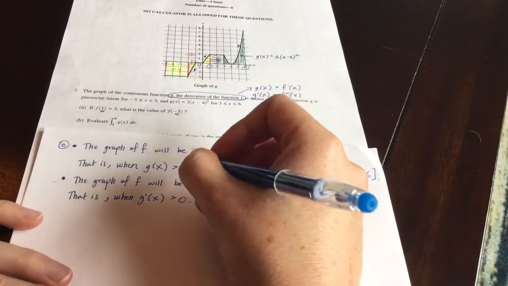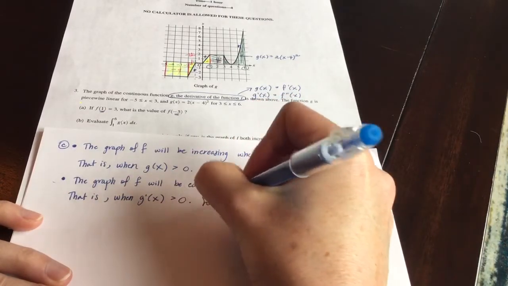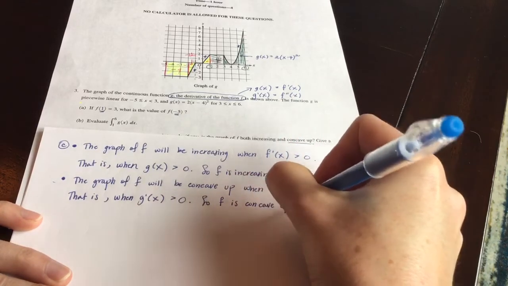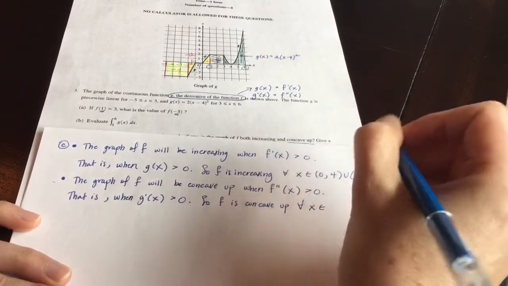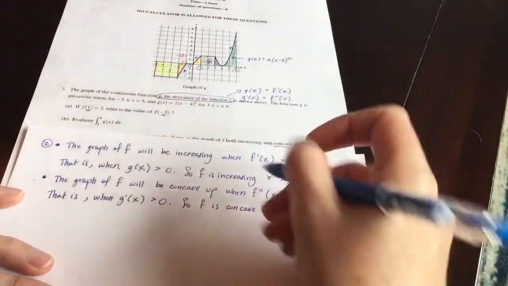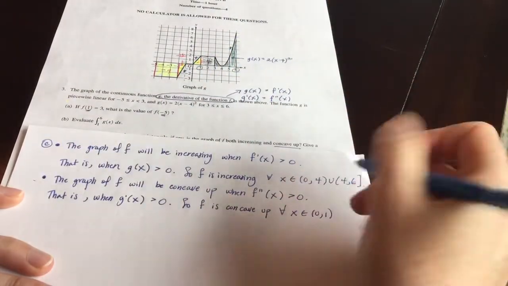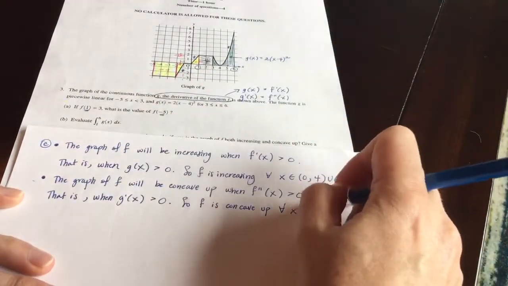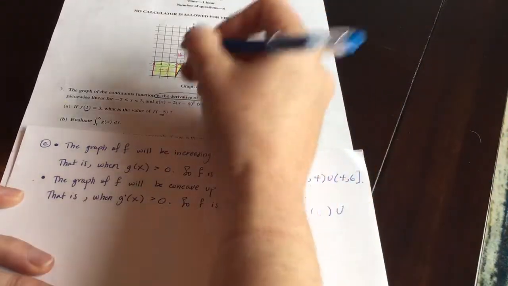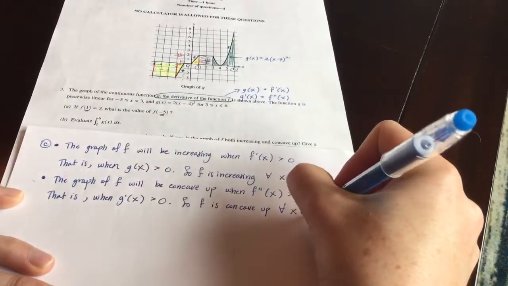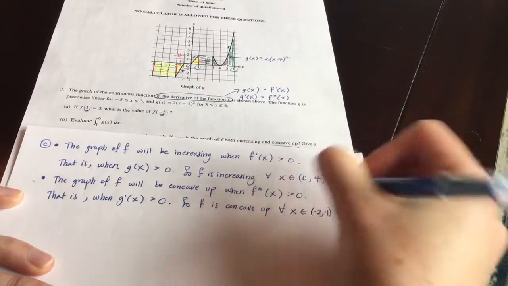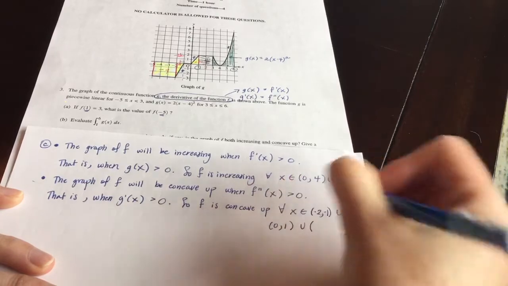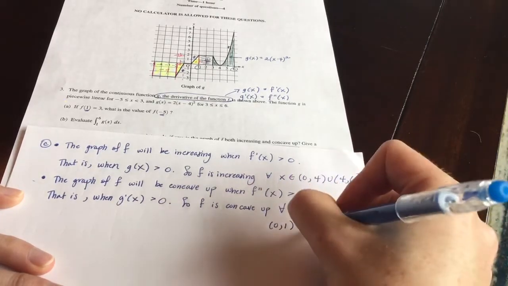So f is concave up for all x from 0 to 1. Wait, no, I missed one, sorry. -2 to -1, that is. And then 0 to 1. And then from 4 to 6.